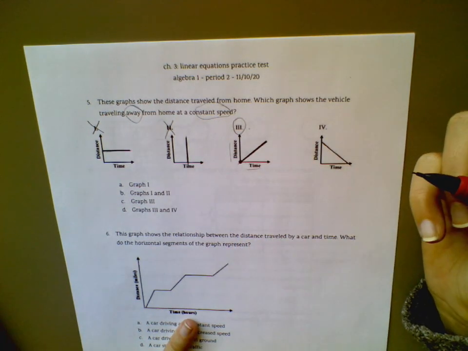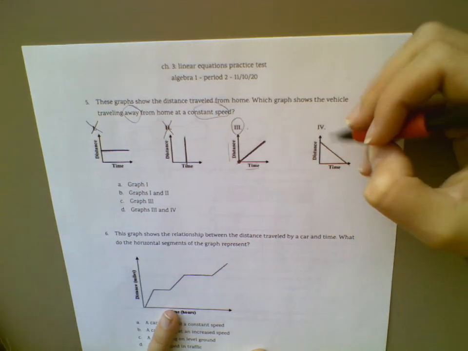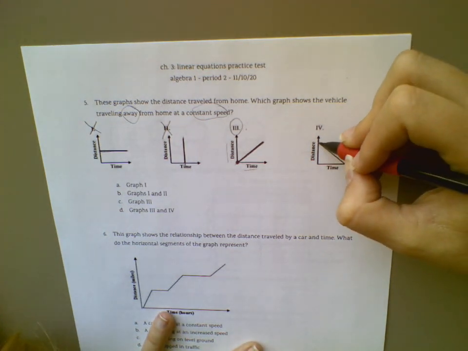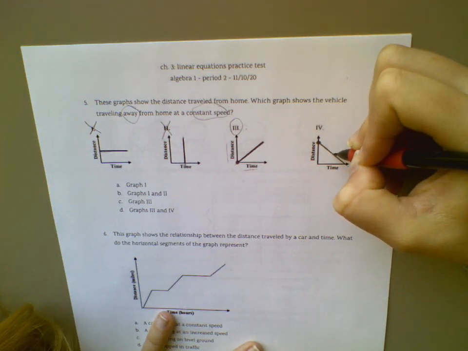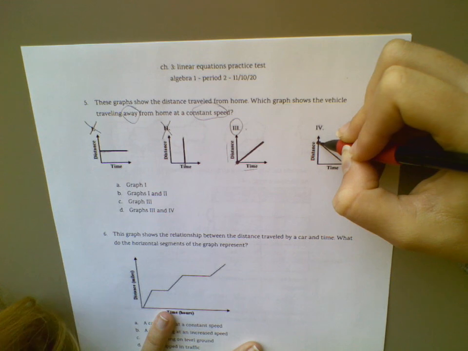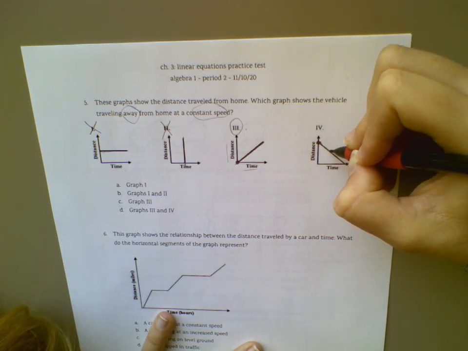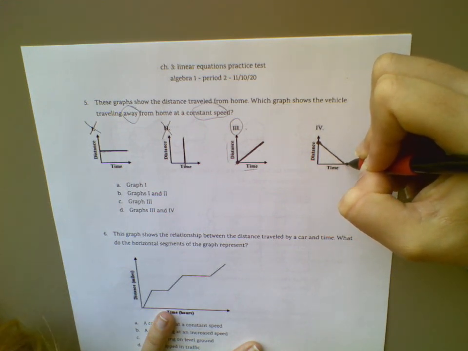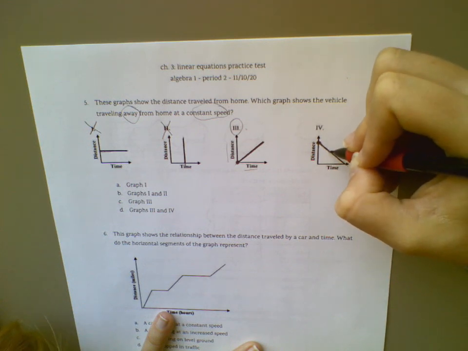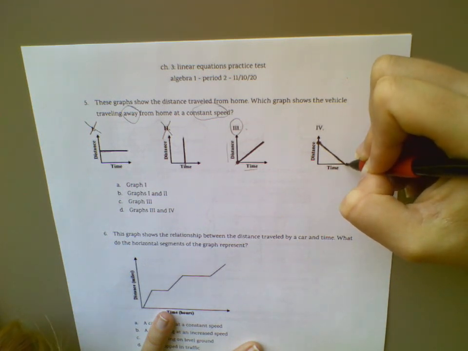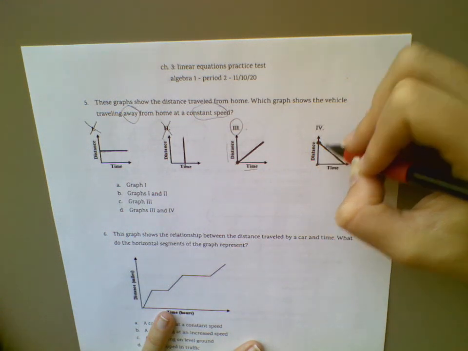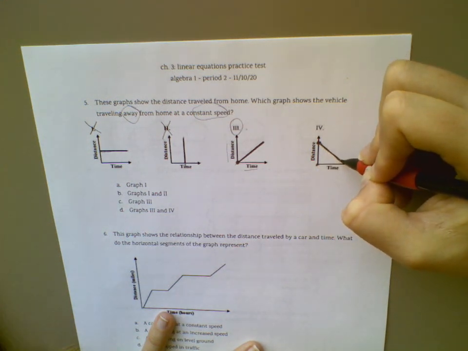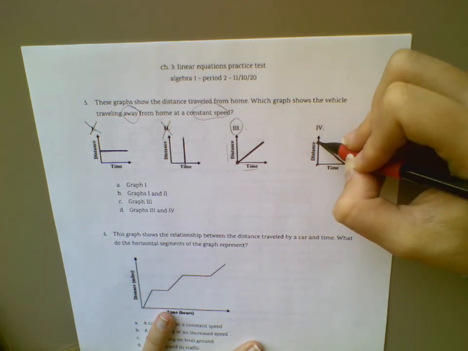starting point. Now let's look at graph 4, where their starting point is here. And again, as time goes on, their distance gets still further and further away from their starting point. Closer and closer to this point, whatever that is, but further and further from their starting point, from home.